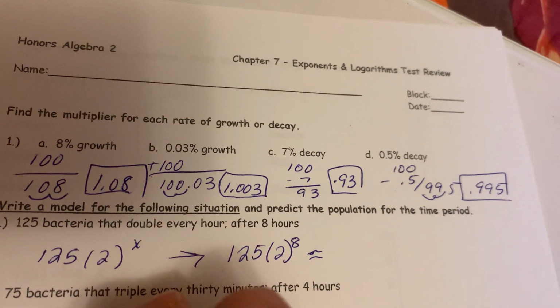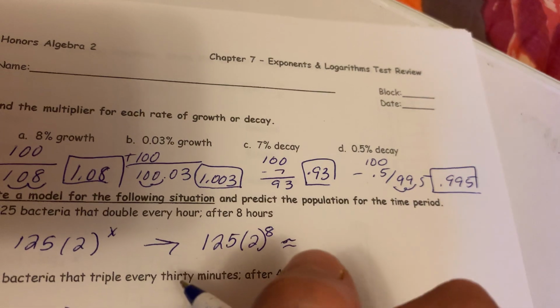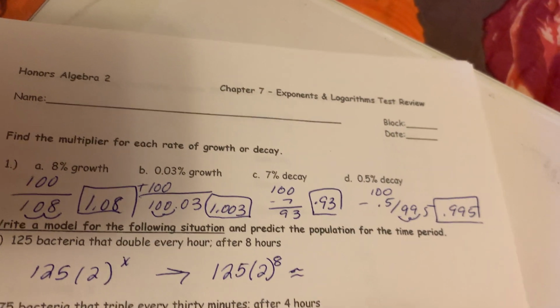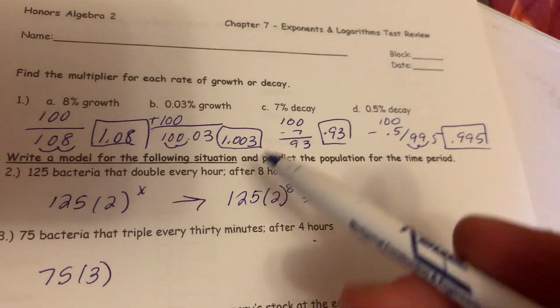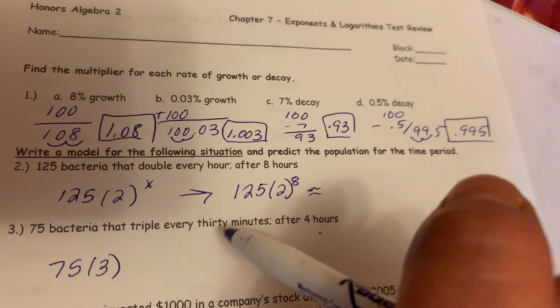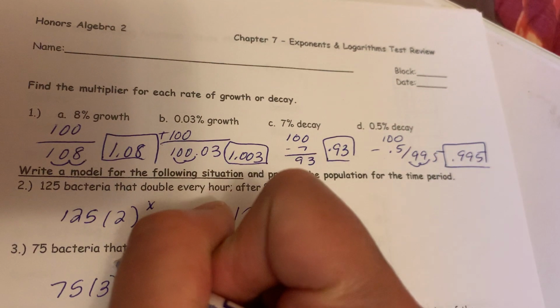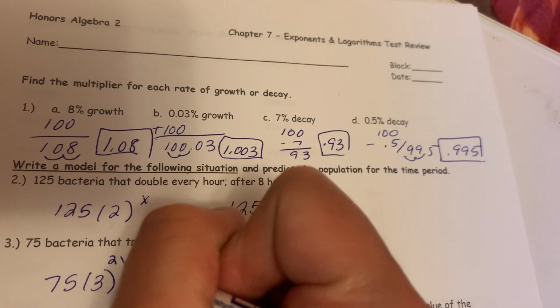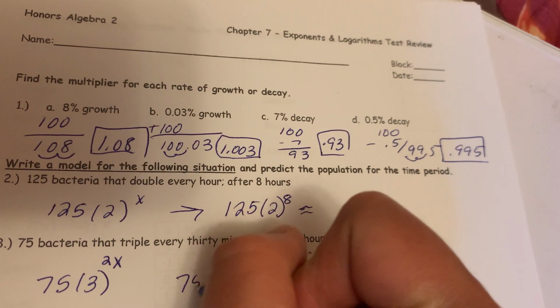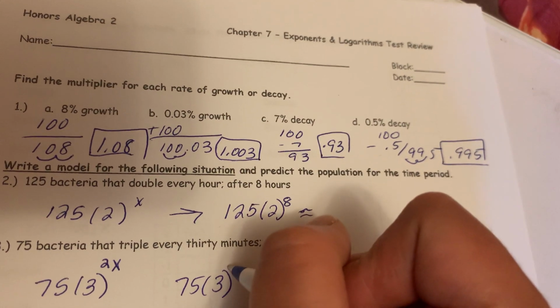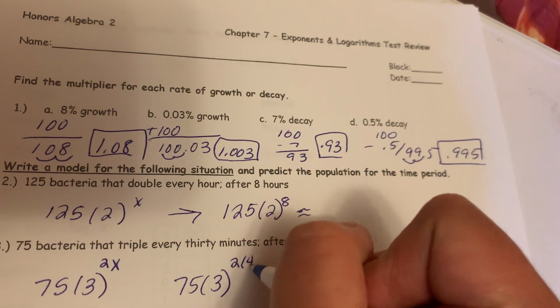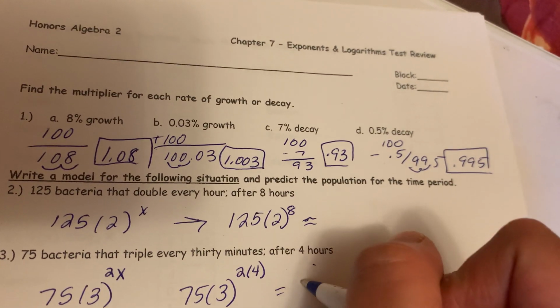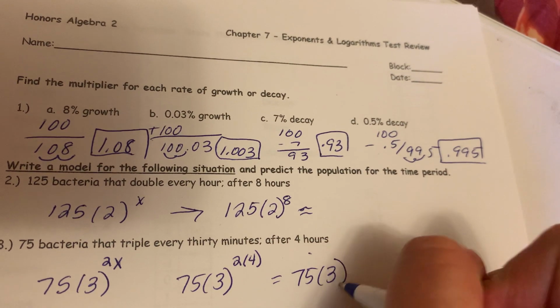75 bacteria that triple, 300%, every 30 minutes. Since we're going by hours, how many times does 30 minutes happen in an hour? Twice. You get two 30 minutes in an hour. So 4 hours would be 8 times. So just put in your calculator, 75 times 3 to the 8th.